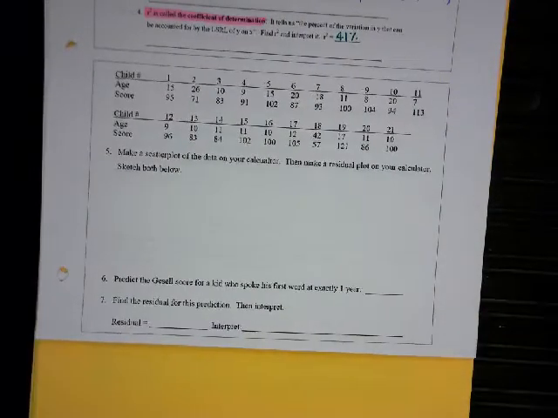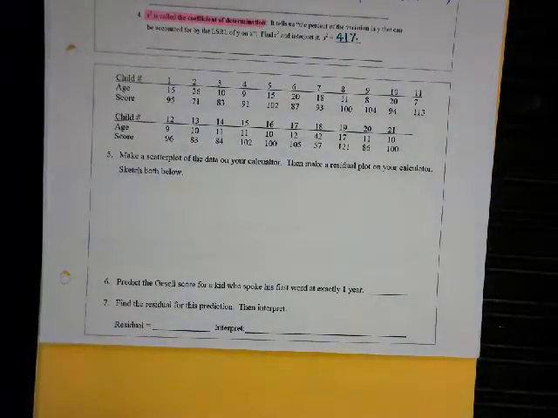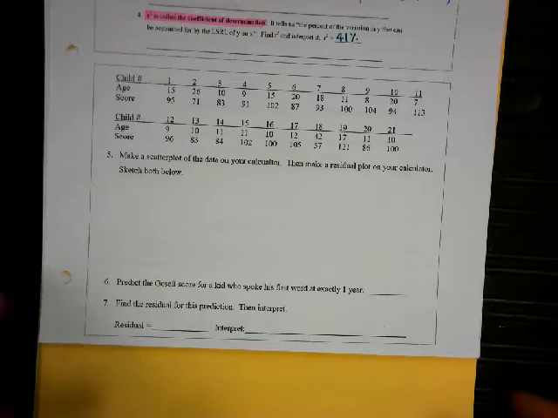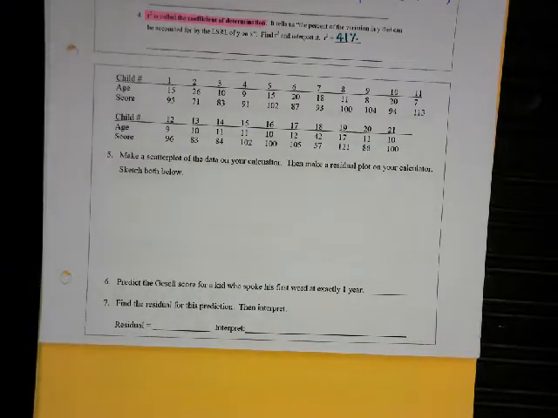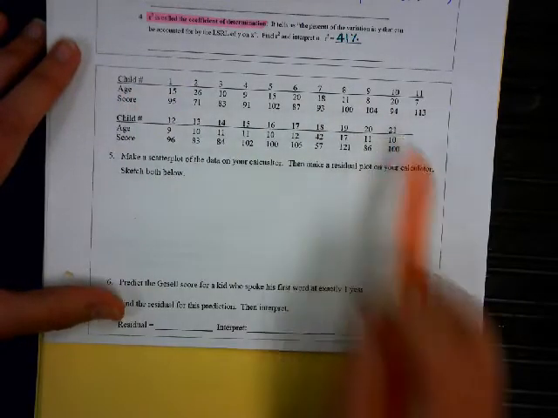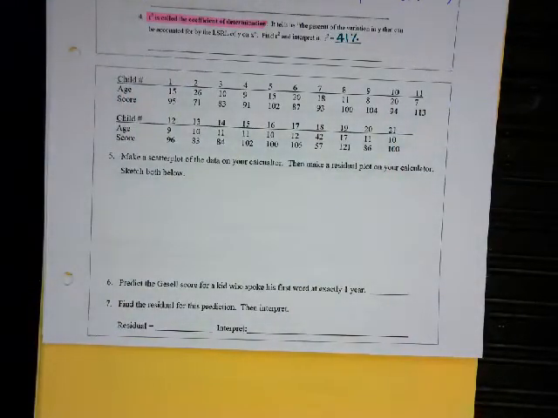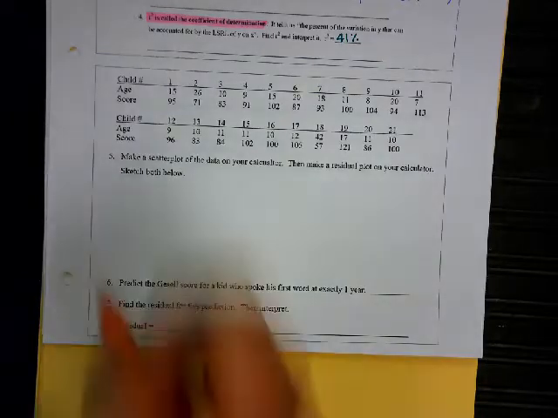Now we're going to jump down here, and you should have the data in there. Actually, did I have you type the data in? I can't remember. If you have the data in there, you're good. If you don't, you need to put it in there. The child number doesn't go into the calculator. That's for us in a minute when we're looking at outliers.